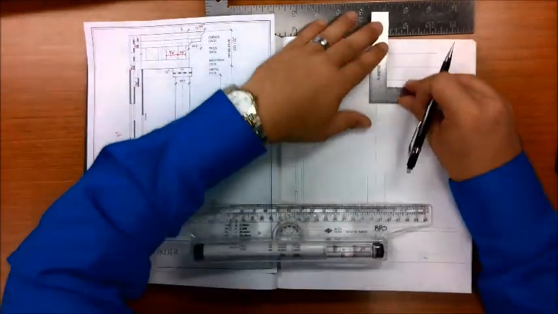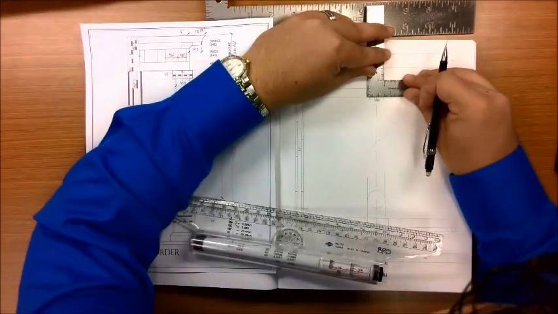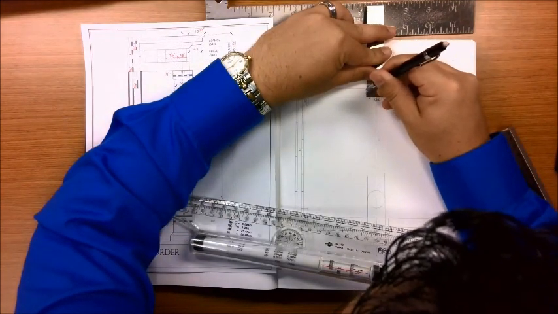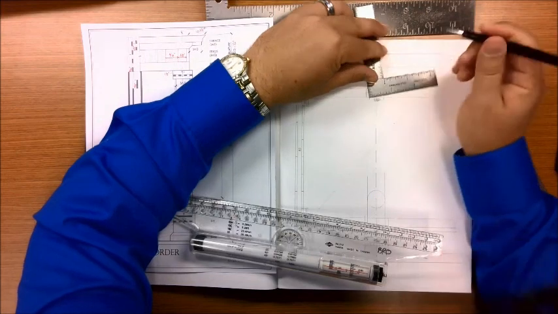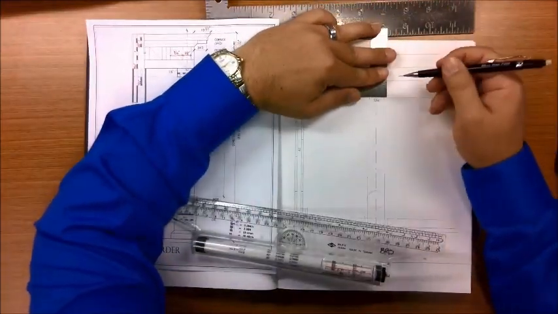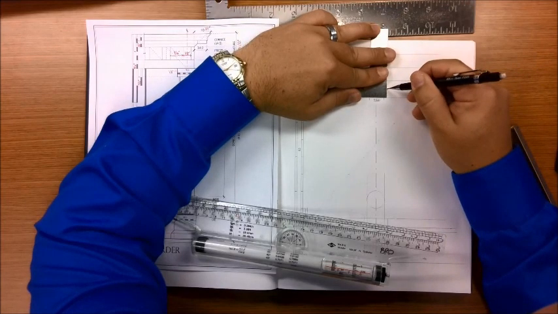I'm going to use a little smaller square here, or you could use your triangle, but I am going to create the sides of the column capital. We have those proportions.